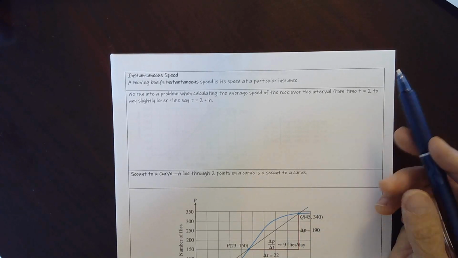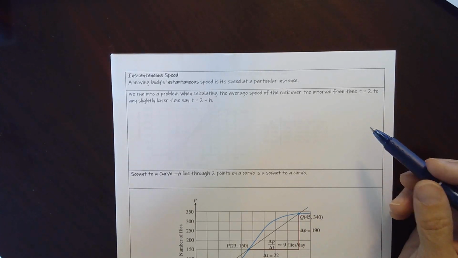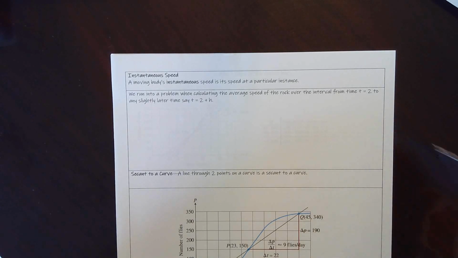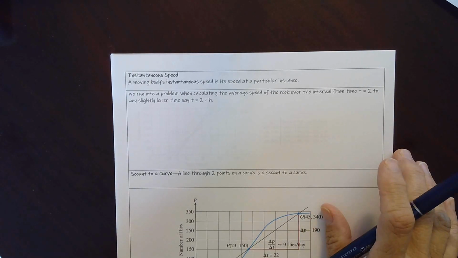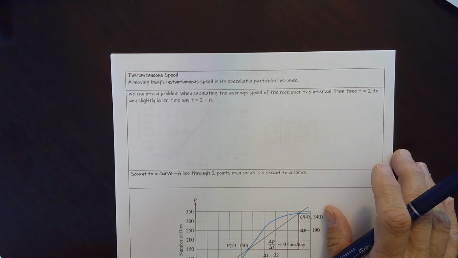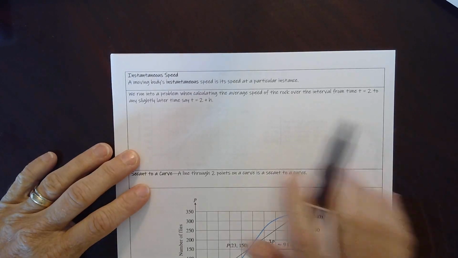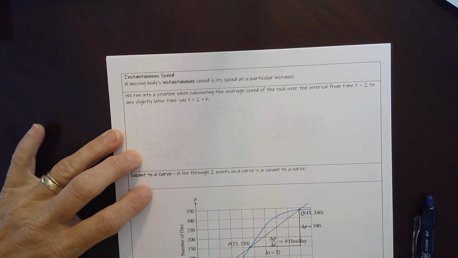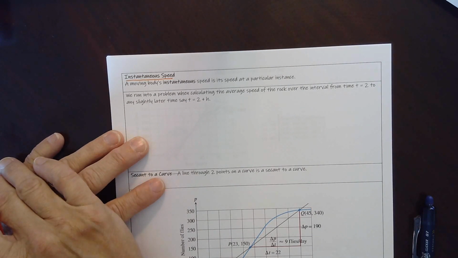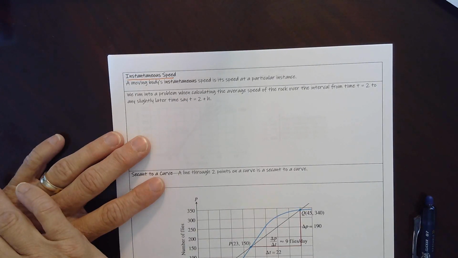When he points his radar gun at your car and it pops up a speed, that is the speed at which you are traveling at that particular instant that he took that measurement. So we're going to be moving into this idea of an instantaneous rate of change versus an average rate of change.